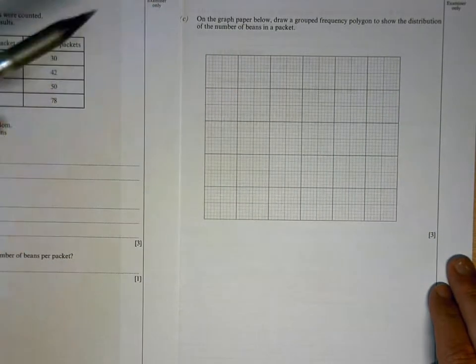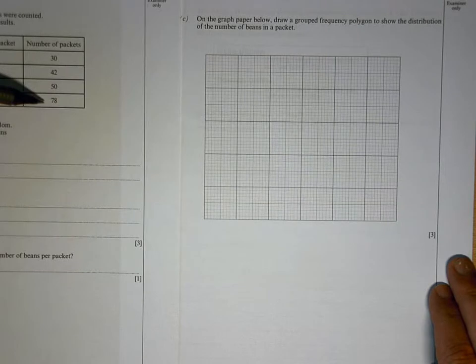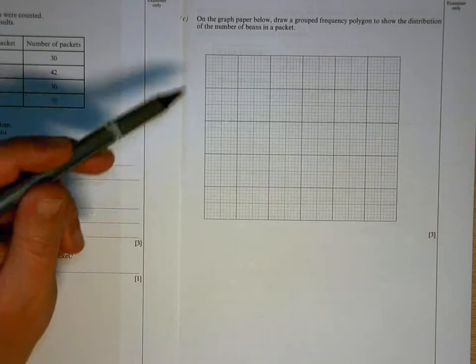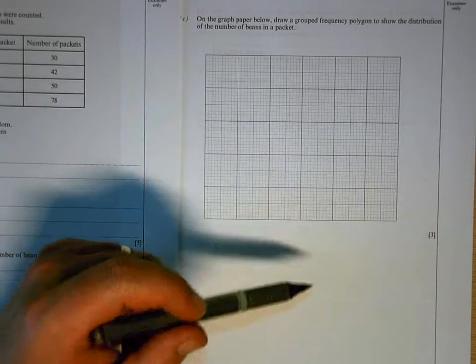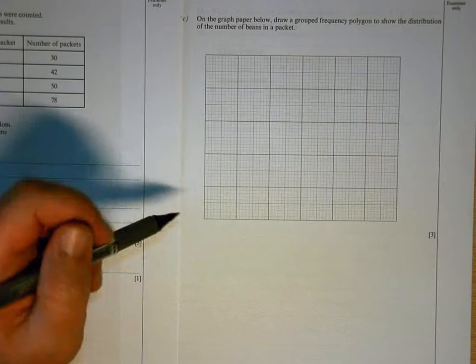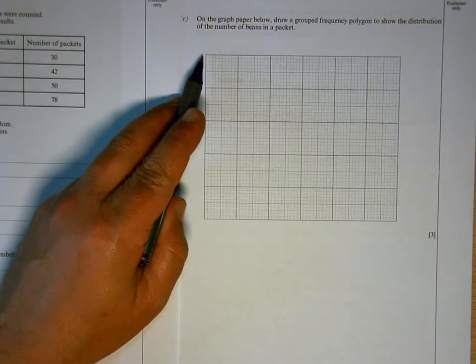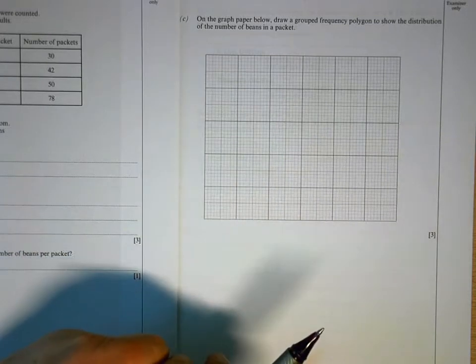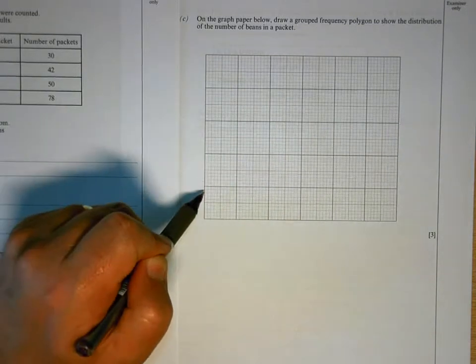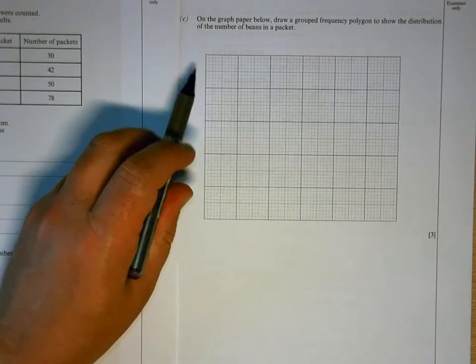So I need to go up from 0 up as far as 78. And what you want to try and do is make this fit your graph as nicely as possible. So if I go up in 10s, 10, 20, 30, 40, 50, that's no good, it won't fit. If I go up in 20s, 20, 40, 60, 80, 100, that would be better.